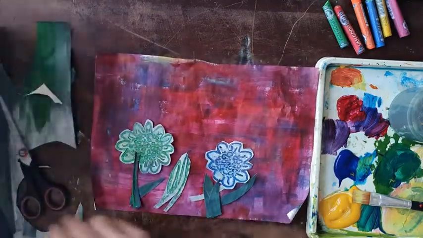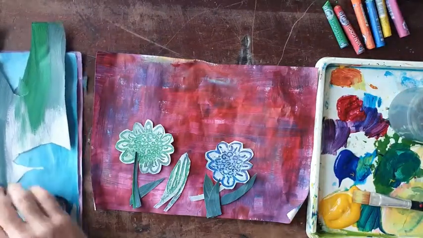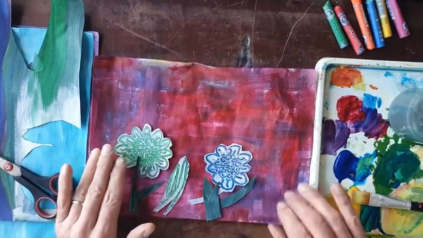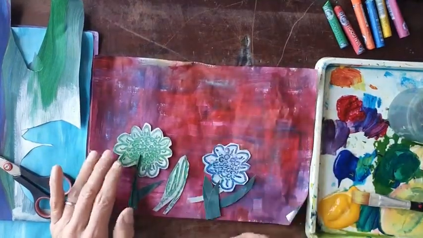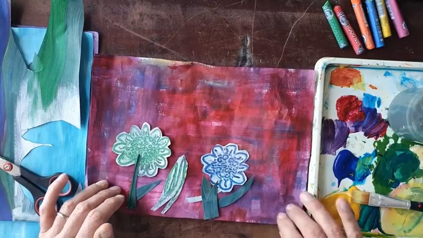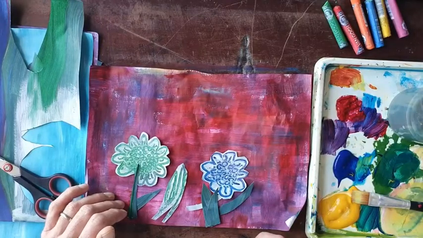I think you can get some interesting textures. Remember, texture is about how things look, how they feel. Interesting shapes, interesting lines, and an interesting combination of colours. Now, that's a lot of visual elements in one go. Gonna look good. Well done.